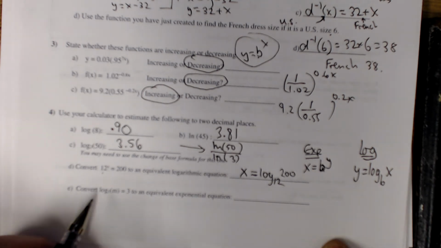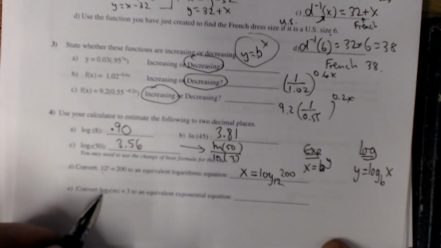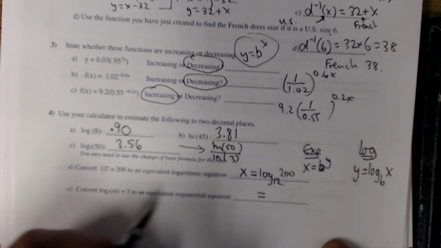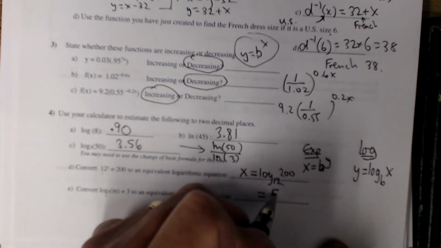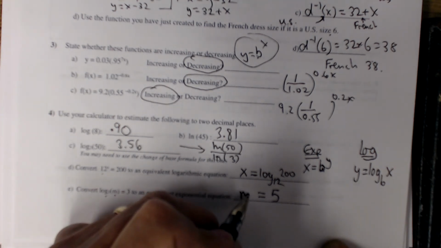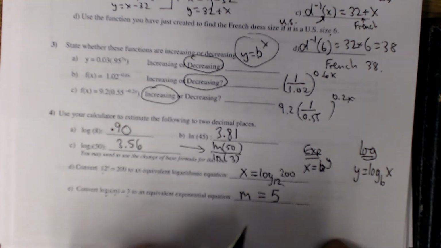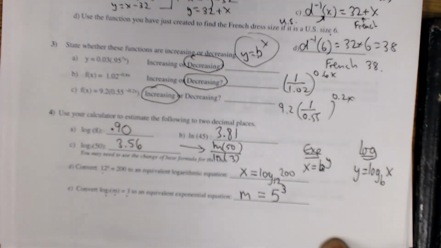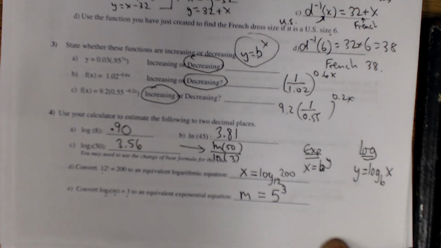Okay. Now we're going to go the other way. You can see our base is 5, so that's easy. The x value is inside there, which is m, that goes there. And then 3 goes in the power, that's the y slot. There we go. Good. That is question 4.